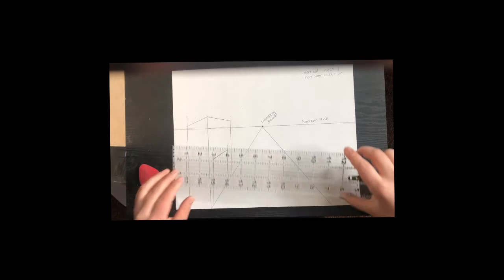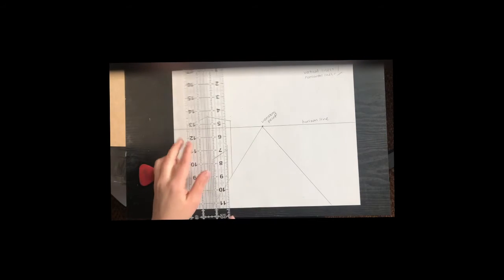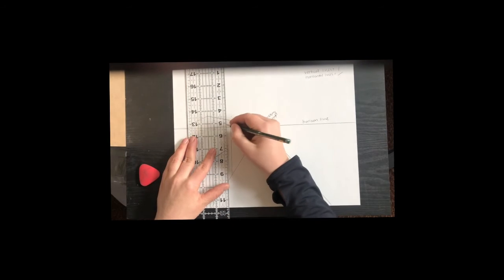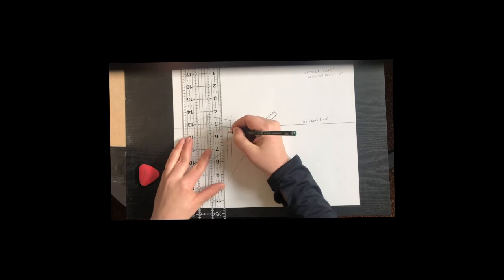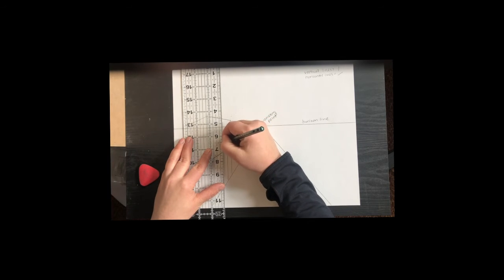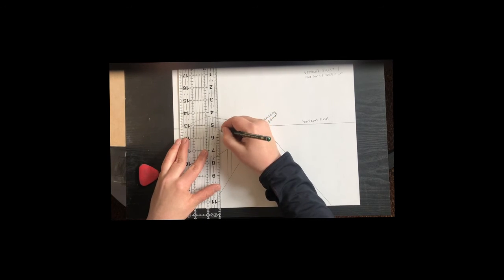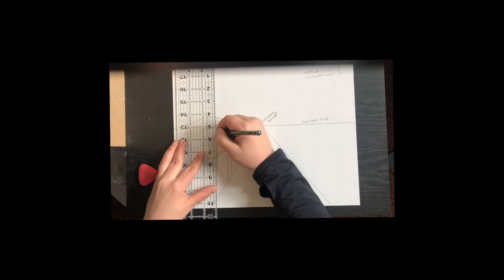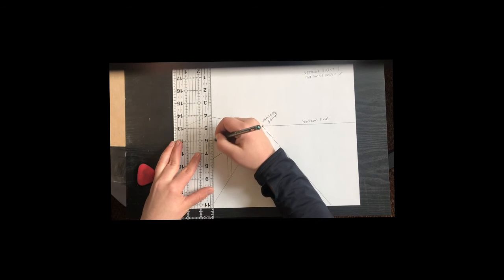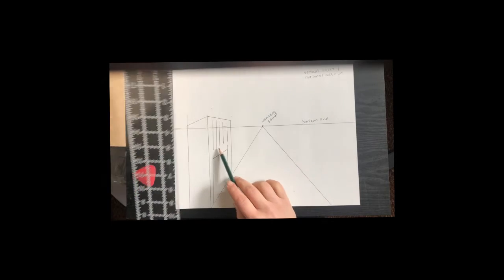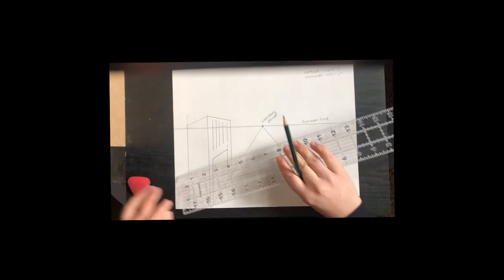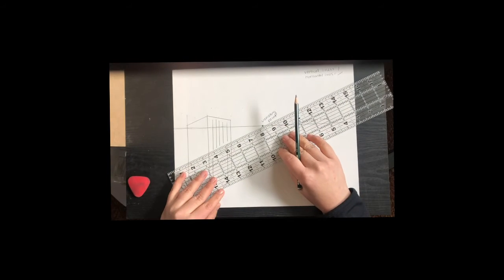You can also add some windows at the top if you want. So again, you can use vertical lines. They will always be straight up and down. And then it is your horizontal lines that are going to go toward the vanishing point.